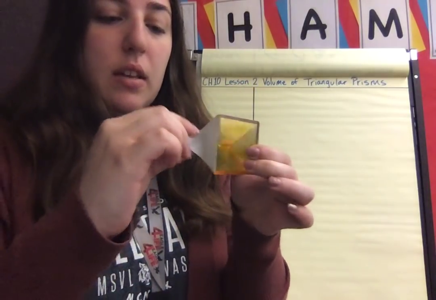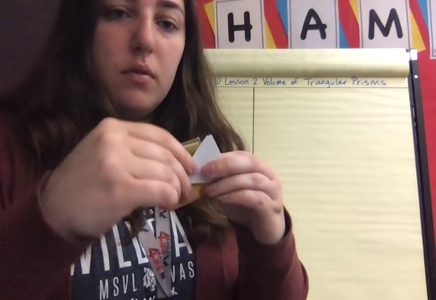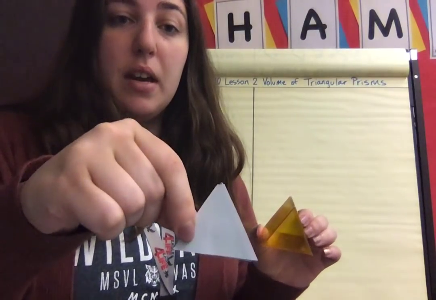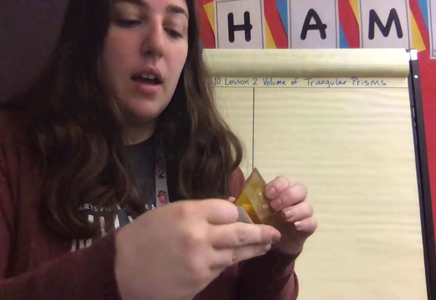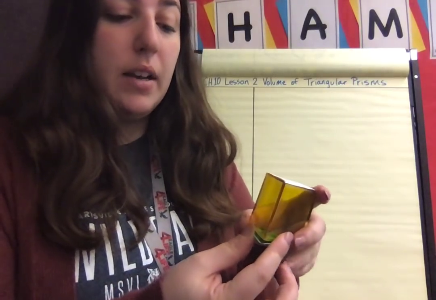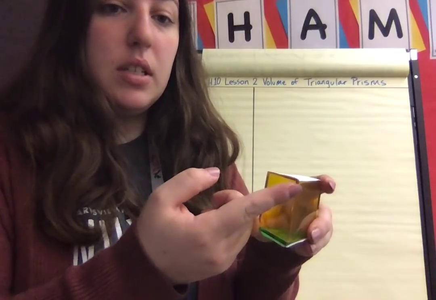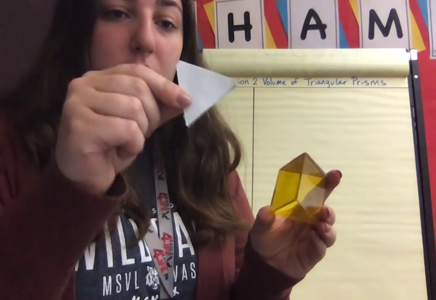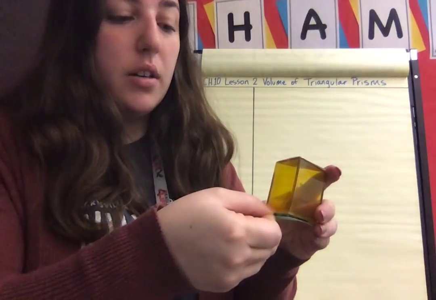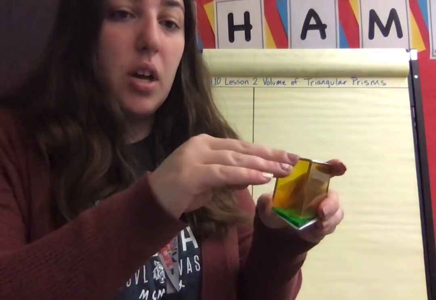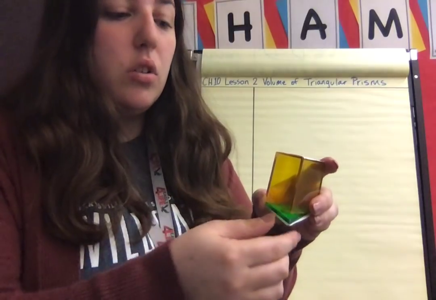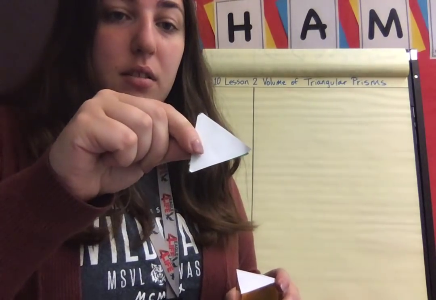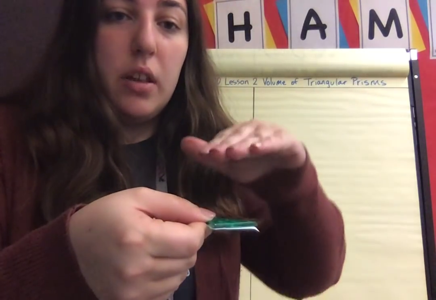If I were to take this piece of paper off, okay, I'm trying to find the area of this triangle. After I find the area of this triangle, then I'm going to find how many layers this prism has. That's pretty much saying how many of these area triangles are stuck together and layered on top of each other, right? That's the height of this. So if I said the height of this is 5, then that's saying there are 5 of these stacked on top of each other, right?